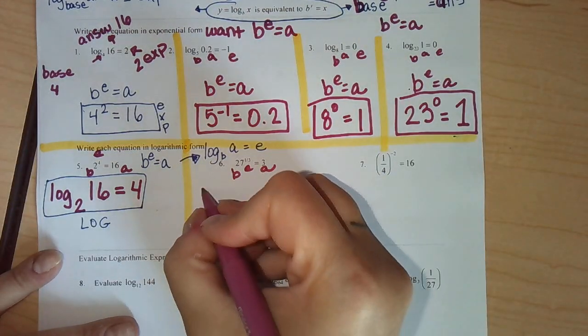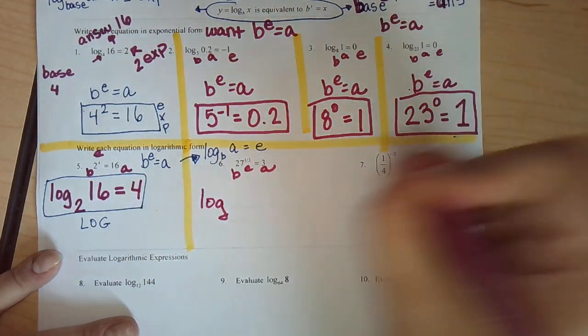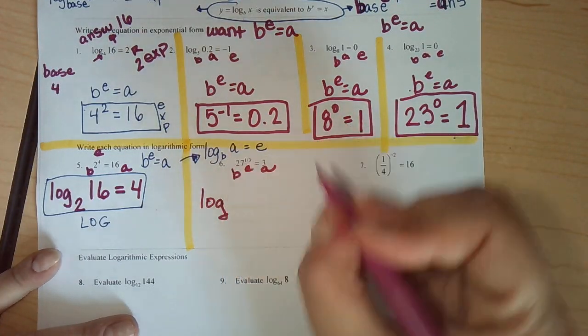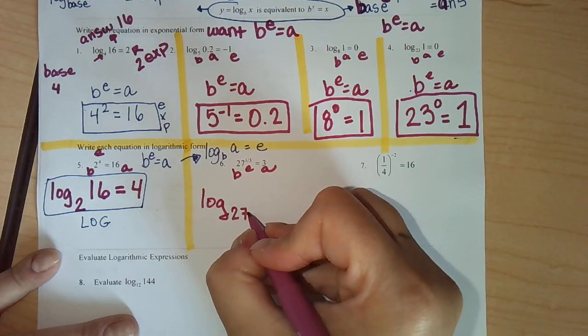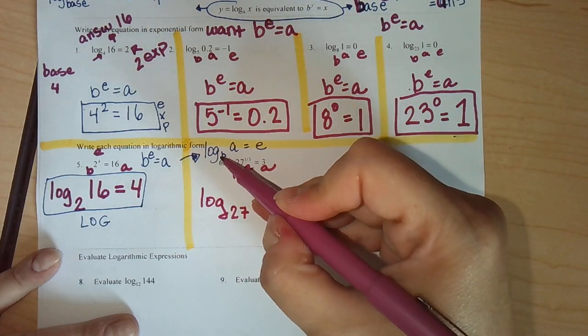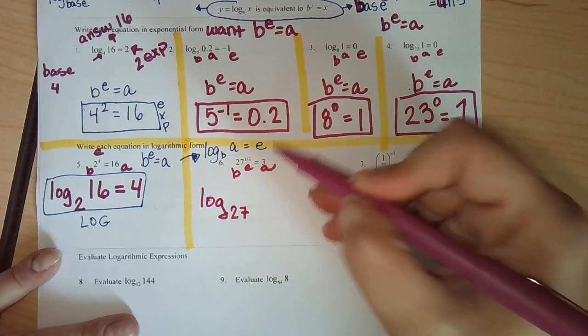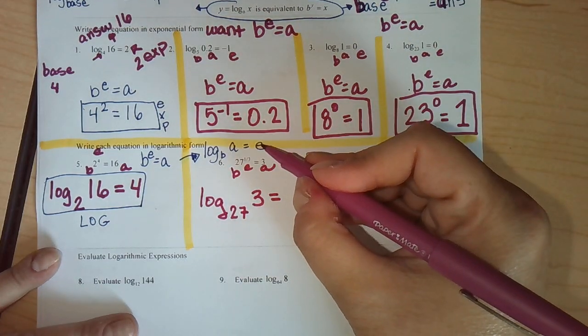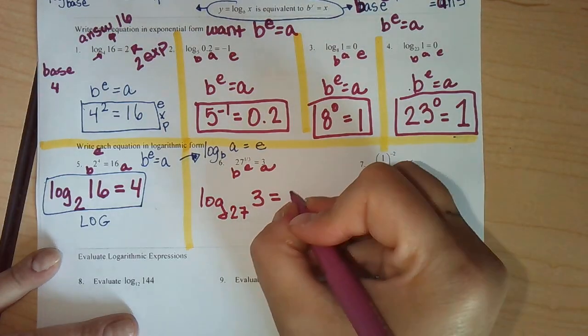And we want log B-A-E. So we put log B. So our B is 27, and it's in the subscript. So it's tiny, like a little baby. Okay. Then we have A. A is 3, and E is 1/3.